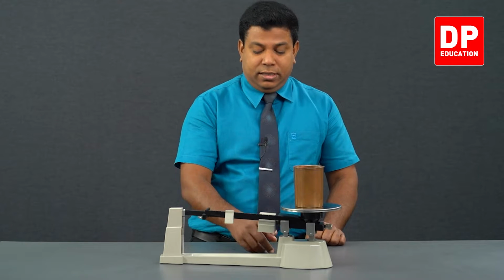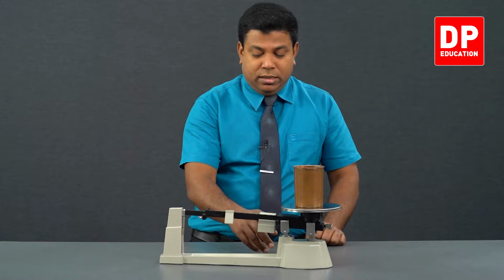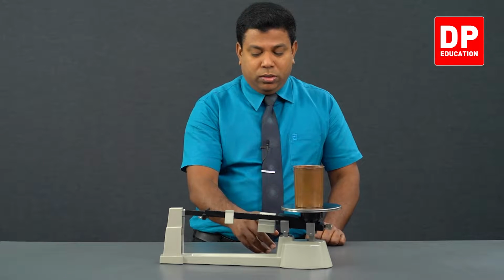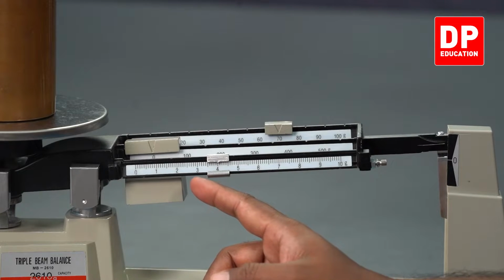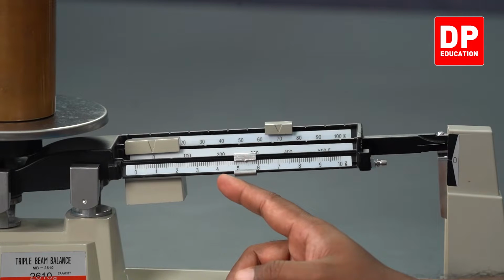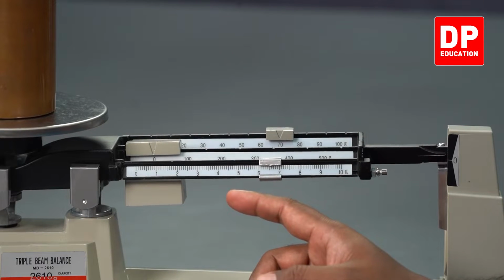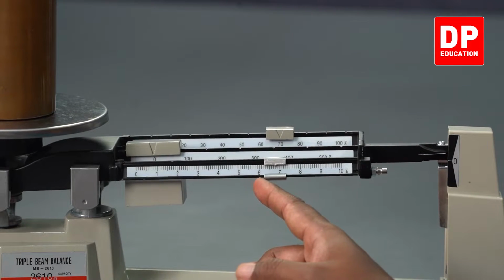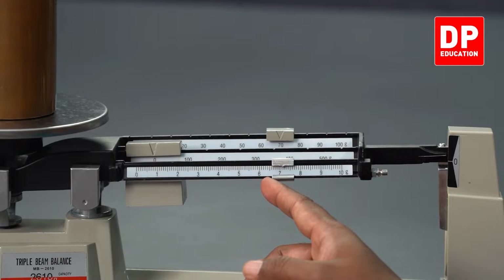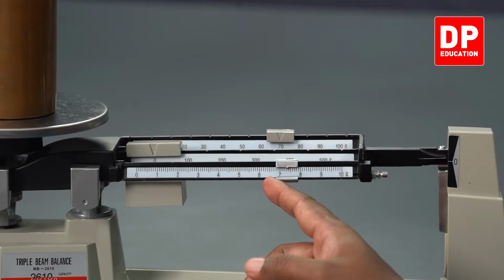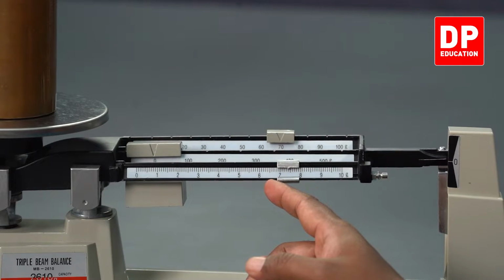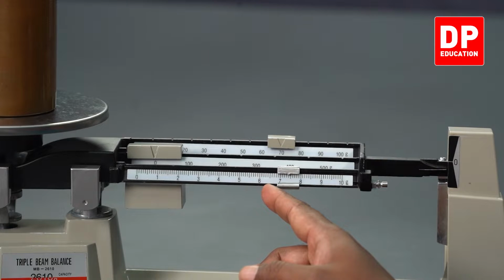Now 1 by 1. 72. 74, it's more than that. 76, more than that. 77, there is a small change, but still more than that. 78 is too much.